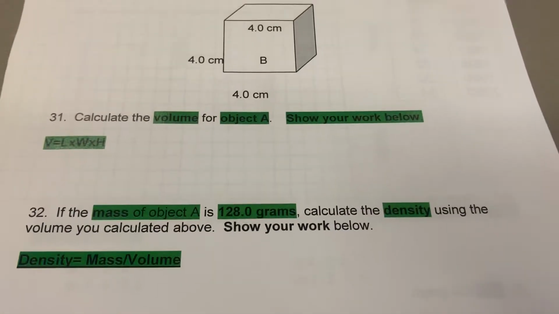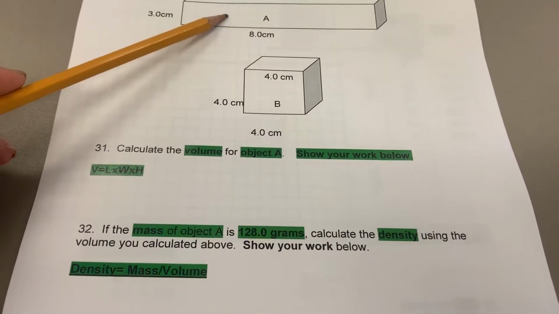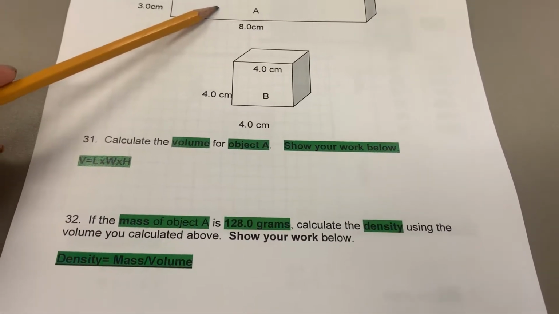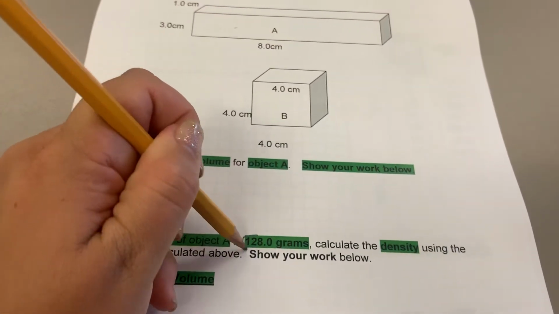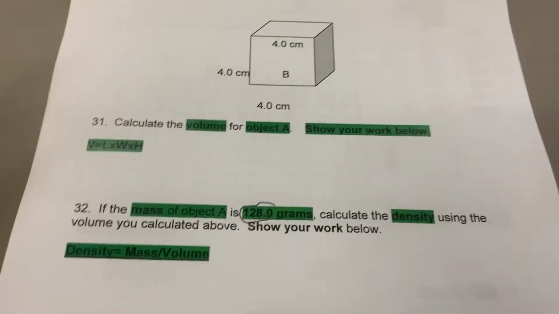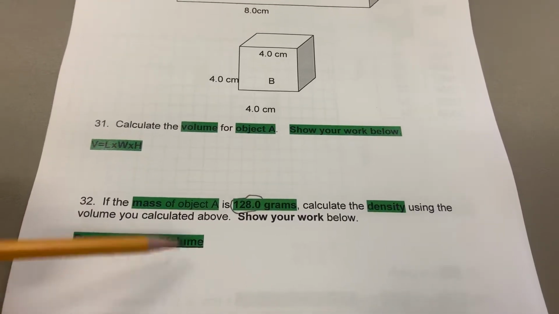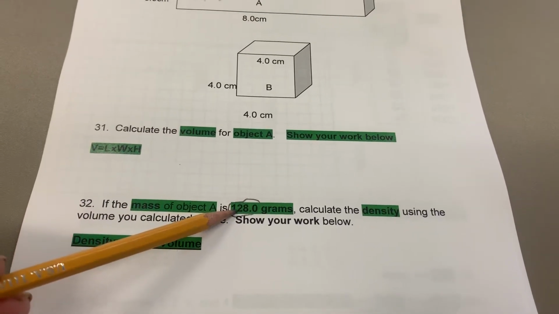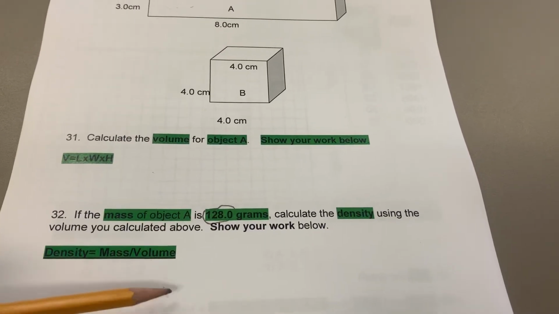32. If the mass of object A is 128 grams, calculate the density using the volume you calculated above and show your work. So the mass of this is 128 grams. We know that the calculation to find the density is density equals mass divided by volume. You found your volume here, you have your mass here. They want you to calculate the density using those two numbers, and they want you to show your work.